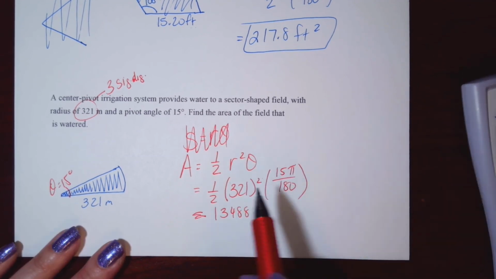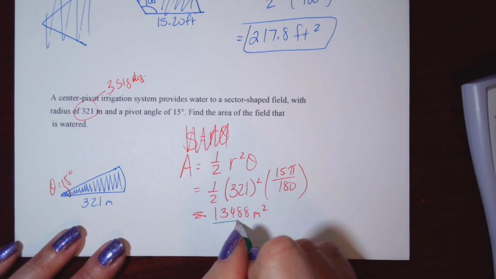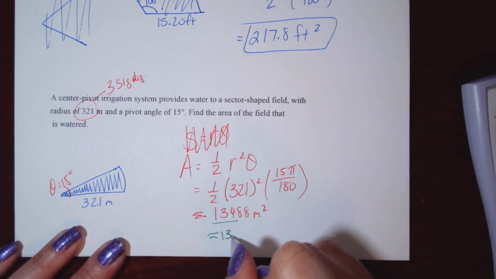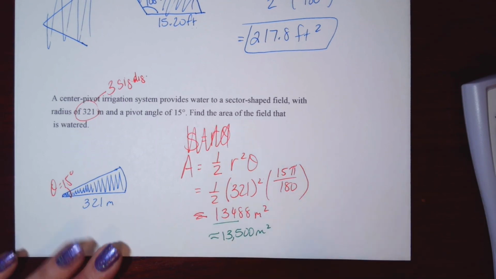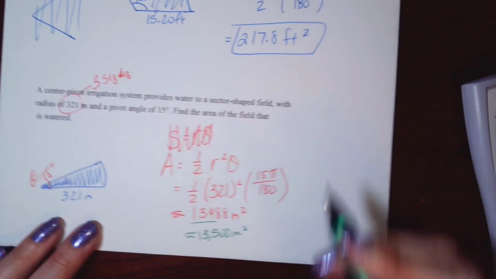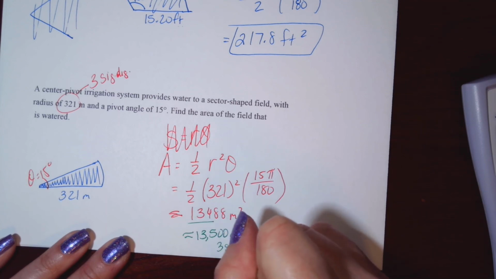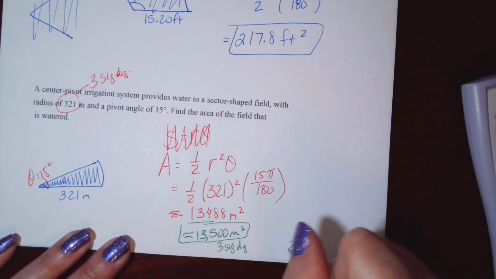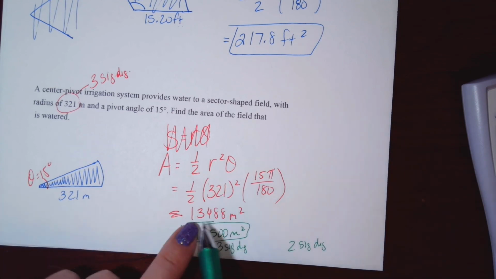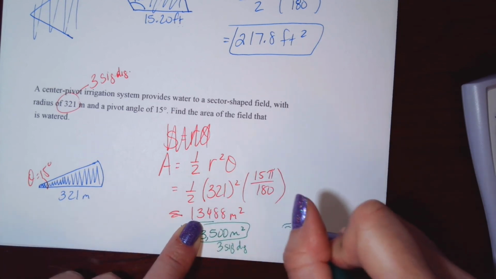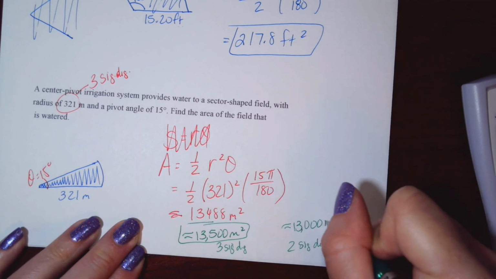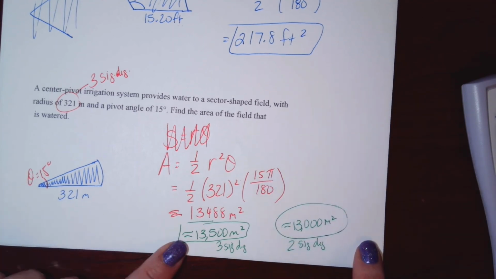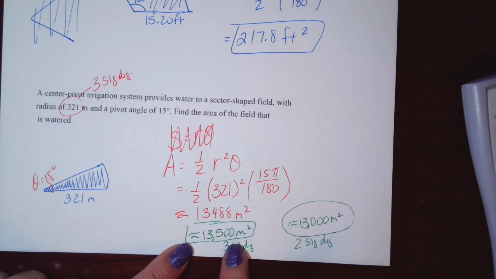If I go to 3 significant digits, that's about 13,500 square meters. If I went to 2 significant digits, I would have to round down, and that would be about 13,000 square meters. And I lose a lot right there, right? That's not very close. I've cut off almost 500 square meters from the amount of area that's being watered.